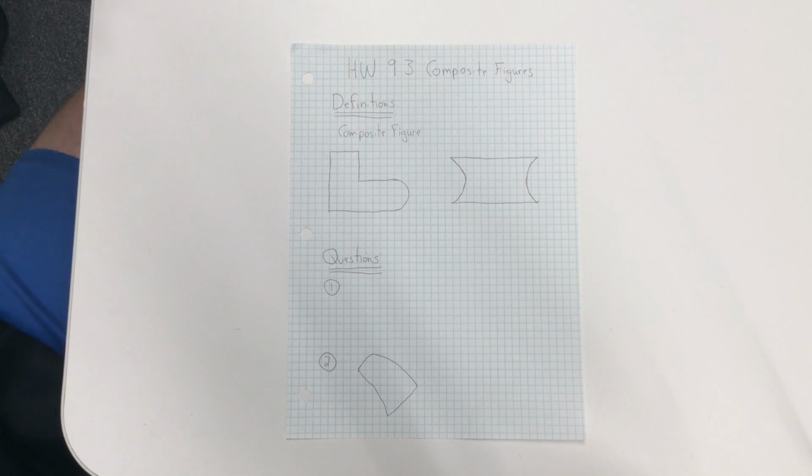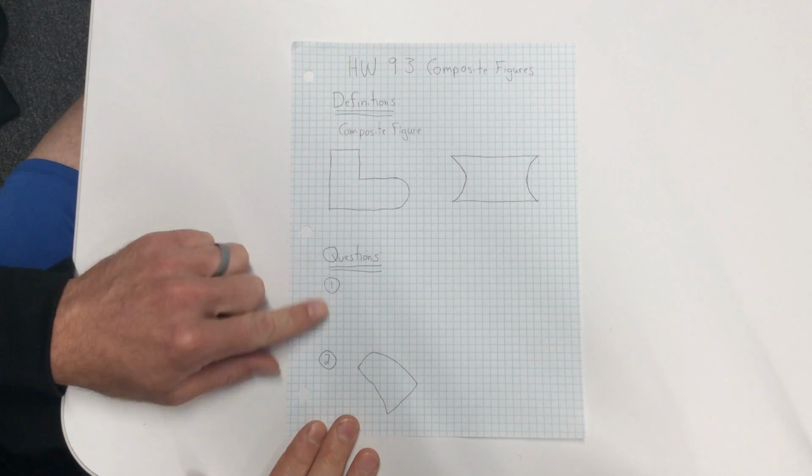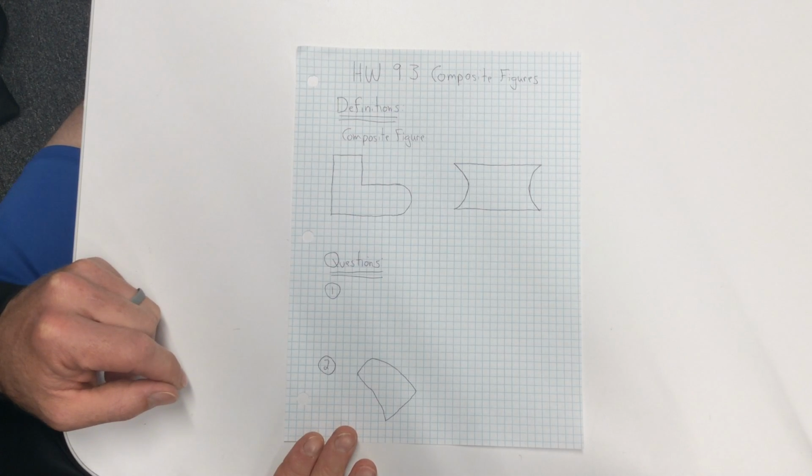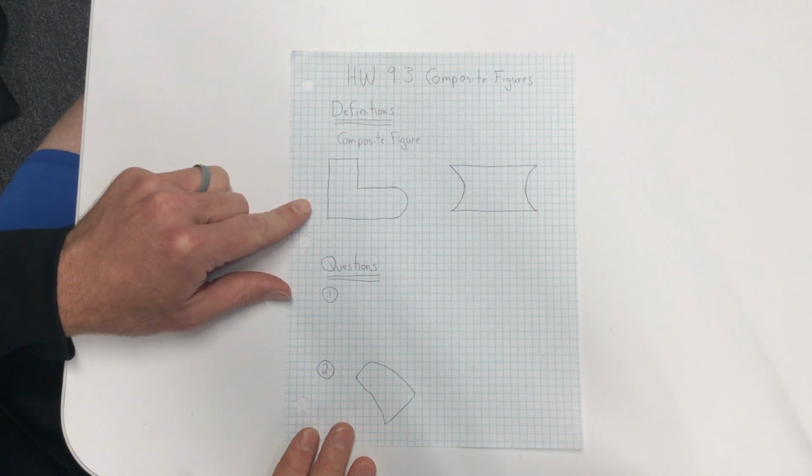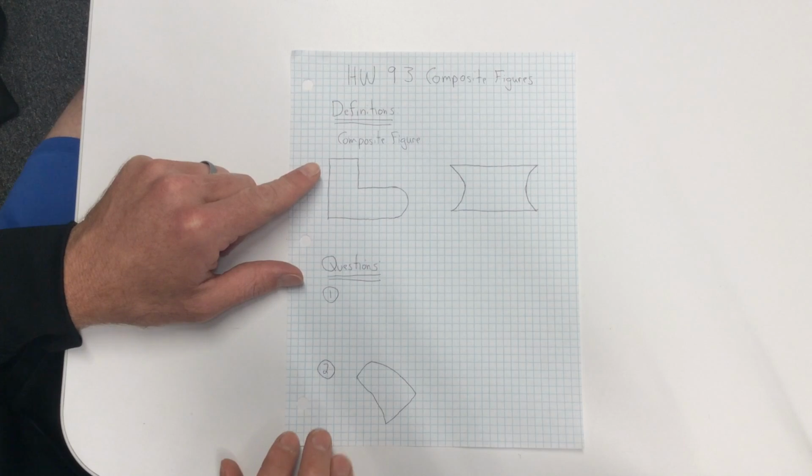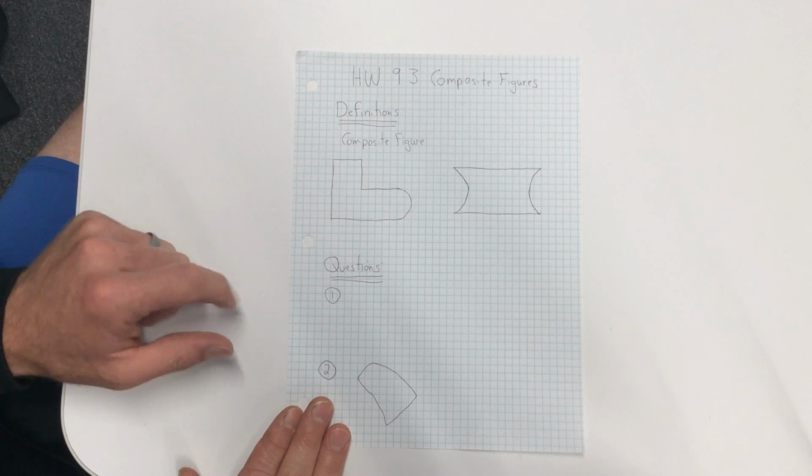Let's talk about it. Pretty short homework, just one definition and two questions. And so even the classwork's pretty short. So hopefully you enjoy this lesson. It's a bit of a break. It's the last one this week. But let's jump right into it.